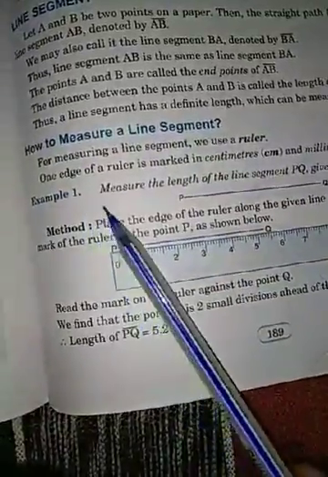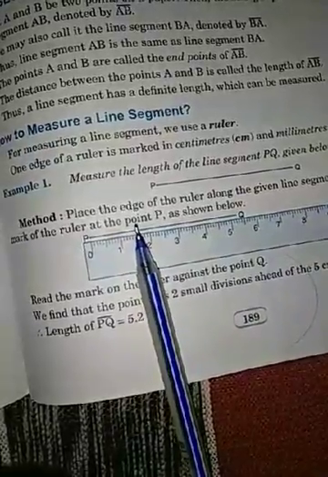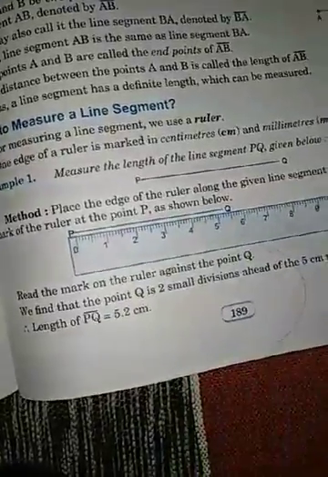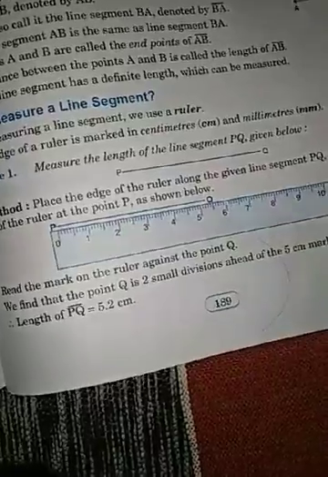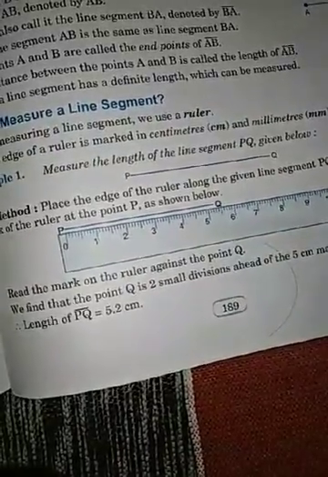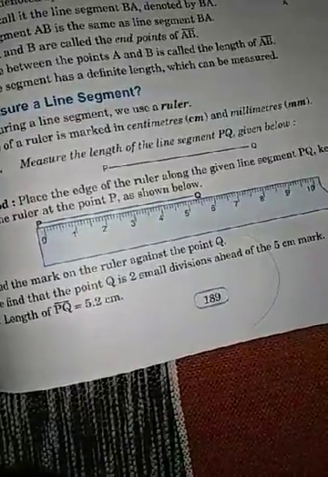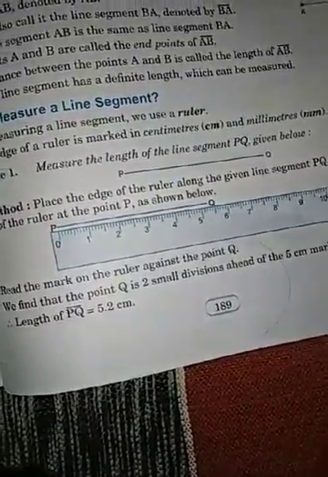Now, measurement of a line segment. To measure the length of a line segment, we use a ruler. A ruler is graduated in two scales: one is the centimeter scale and another one is the millimeter scale. Now measure the length of the line segment PQ given below.